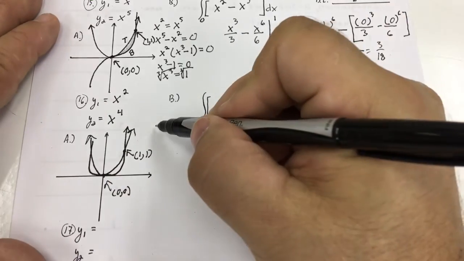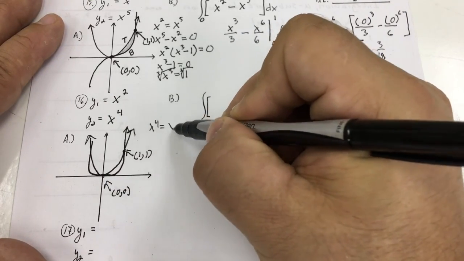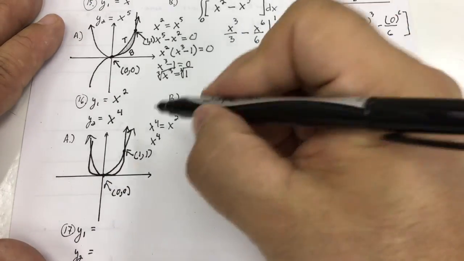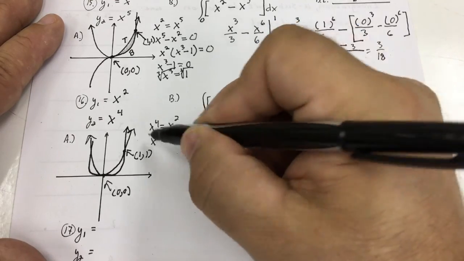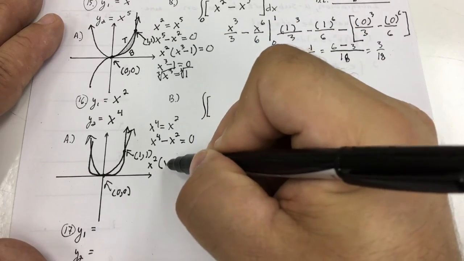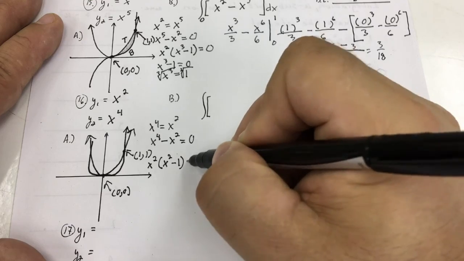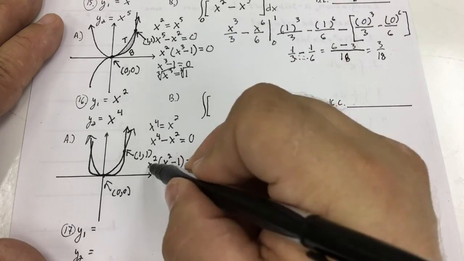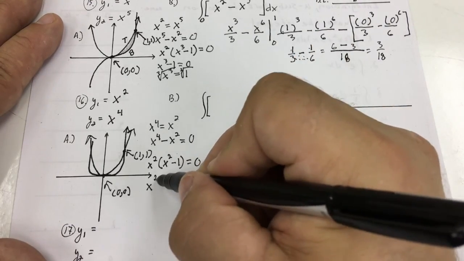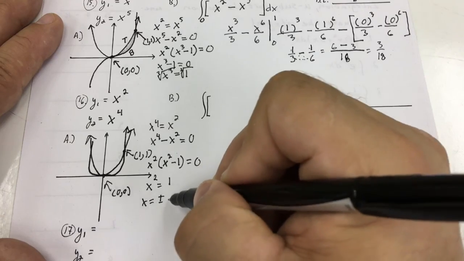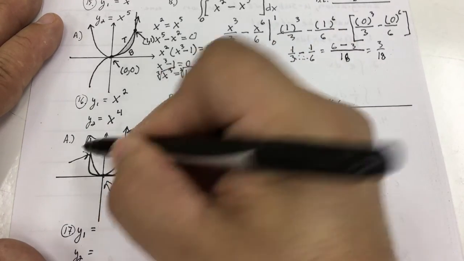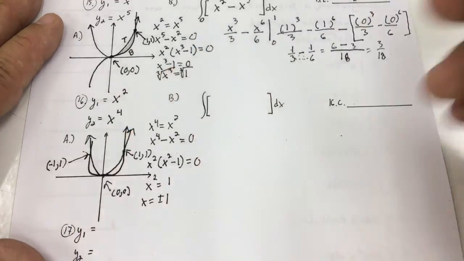I can show you the algebra by setting them equal to one another. X to the fourth equals x squared. Bring over the x squared. That gives me x to the fourth minus x squared equals 0. Factor out x squared. That gives me x squared times x squared minus 1 equals 0. That is going to be 0 when I let x squared equal 0. And that's going to give me two answers. X squared equals 1. X equals plus or minus 1. And notice they also intersect over here at negative 1, 1.